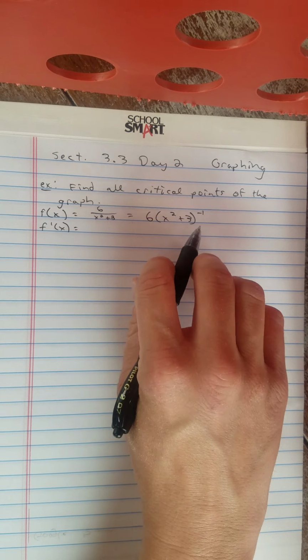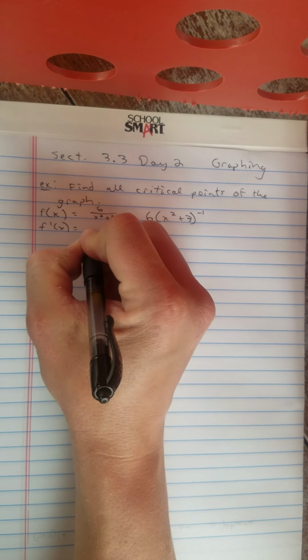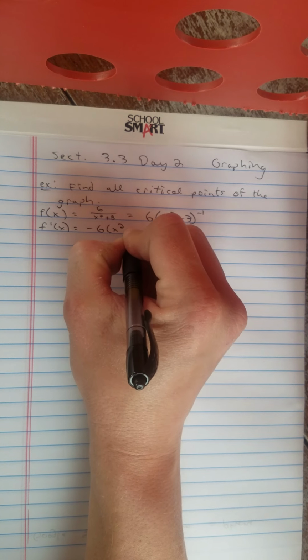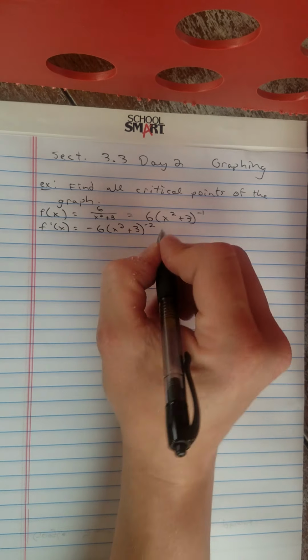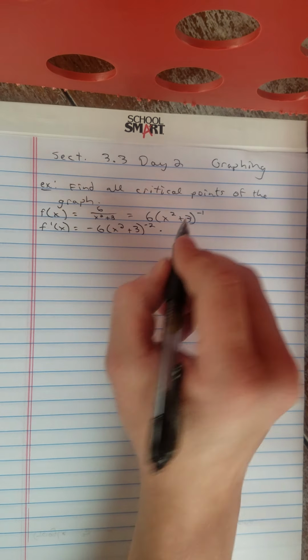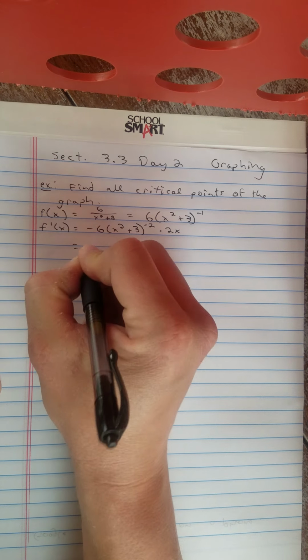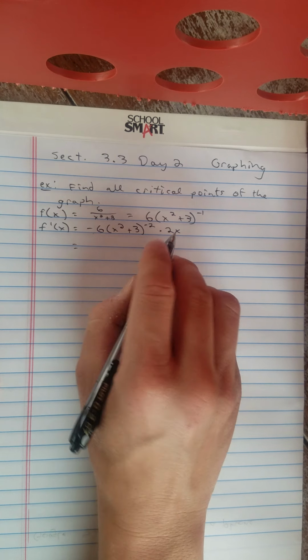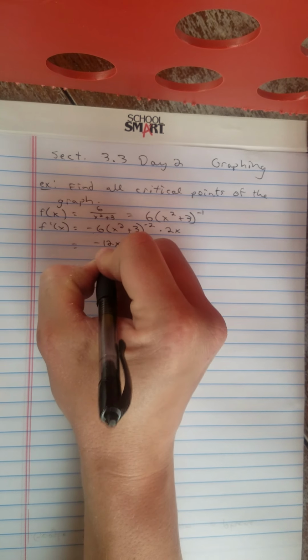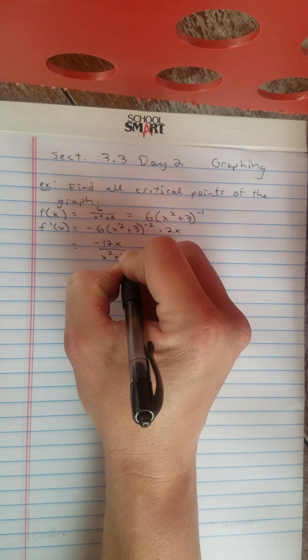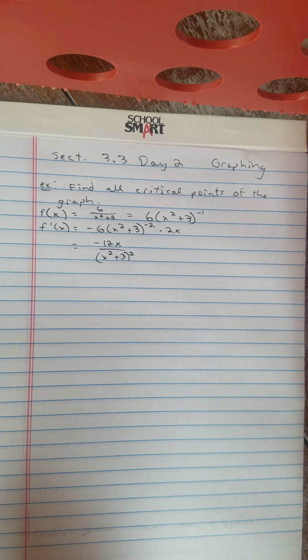Okay, so differentiating this one time, you bring the negative 1 down, multiply it by the 6, so we get negative 6, x squared plus 3, drop the exponent down by 1 to a negative 2, and then multiply it by the derivative of the inside, which is 2x. Okay, if I clean this up, I'm just going to write it as a fraction. The negative 6 and the 2x stay on top, so negative 12x. The x squared plus 3 goes to the bottom where it becomes squared.